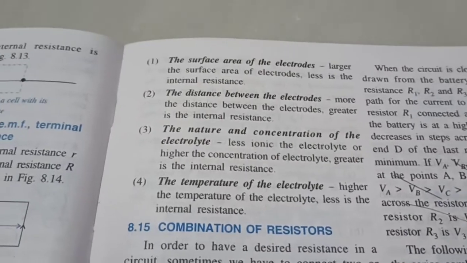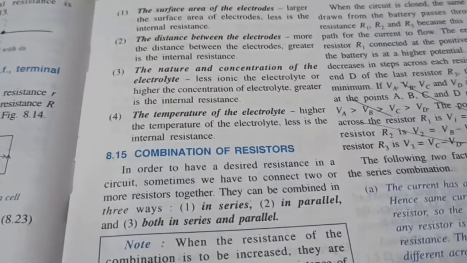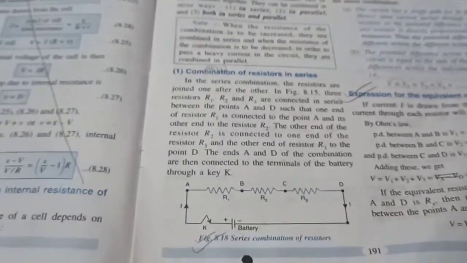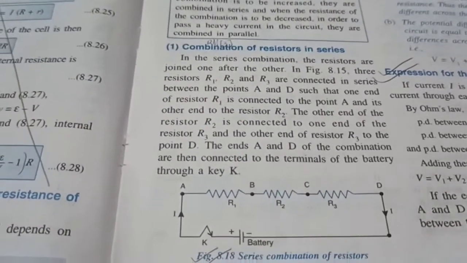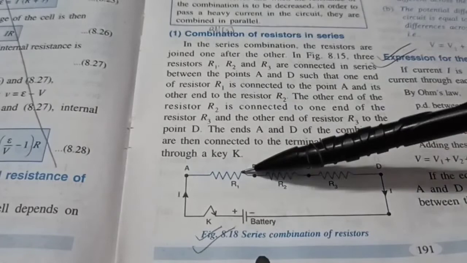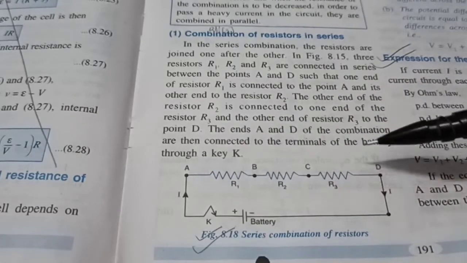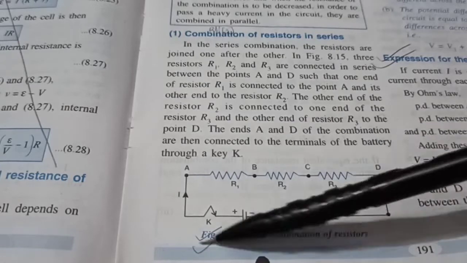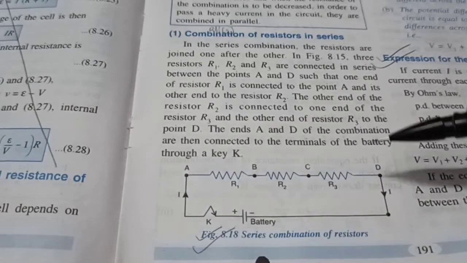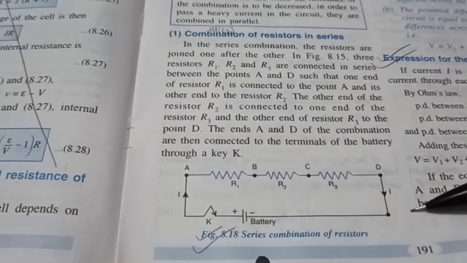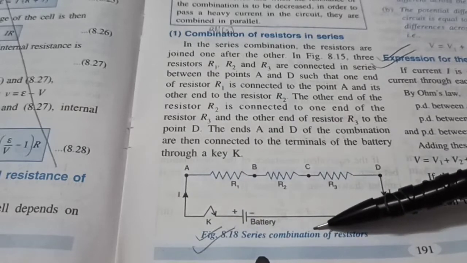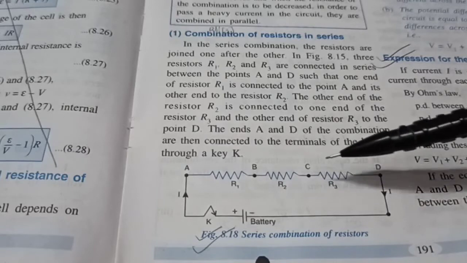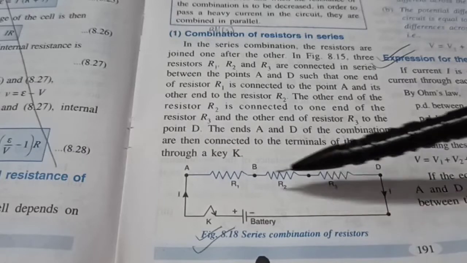Next, let's talk about combination of resistors. Now, in the reduced syllabus, all these derivations are cancelled. We just have to learn one formula. If the resistances are in series, that is connected one after the other, then the total current flowing through them is always the same. And the total resistance will be calculated by just adding them. Say 2 ohms, 3 ohms and 2 ohms. So the total resistance is 2 plus 3 plus 2, that is 7 ohms.